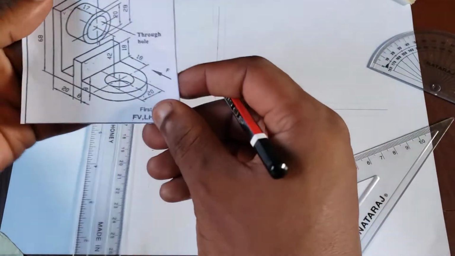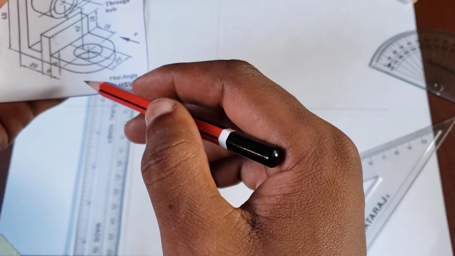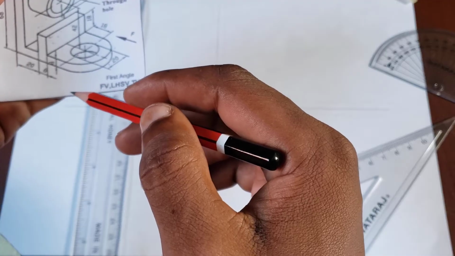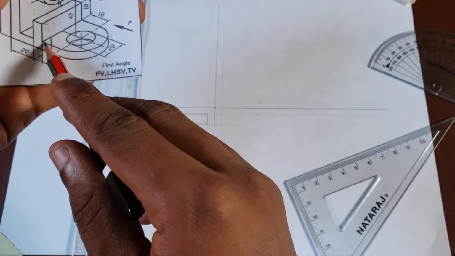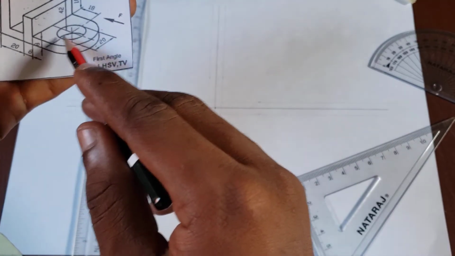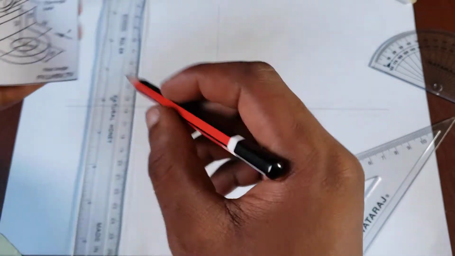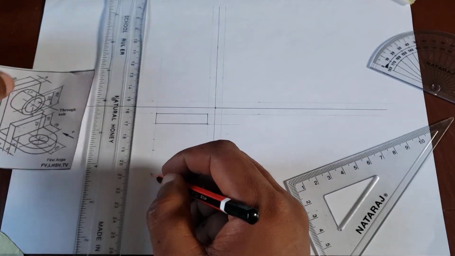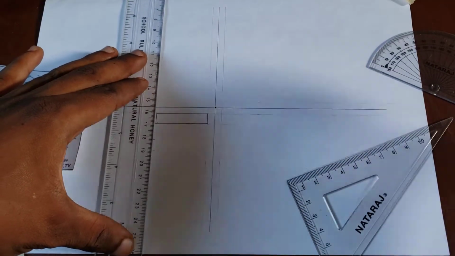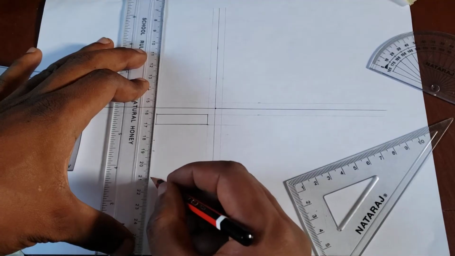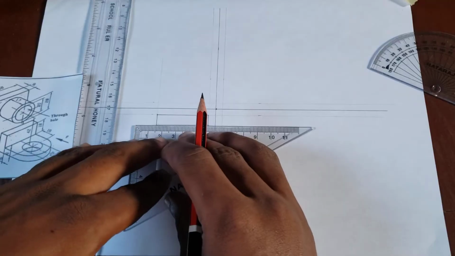There. Okay, from that point. Now I've been given the distance from here to this line here. It is 18 millimeters. From this point here coming to this side, 18 millimeters, 1.8 centimeters. Now I may draw faint lines.